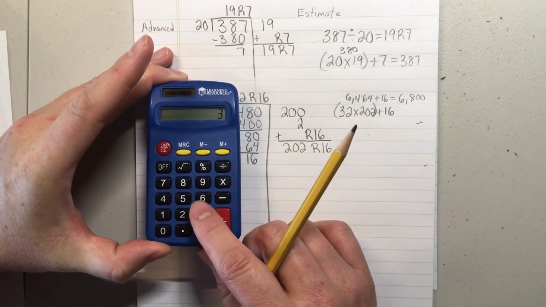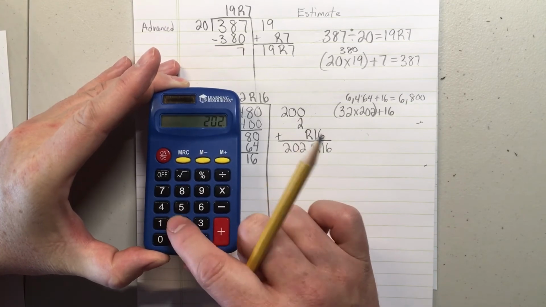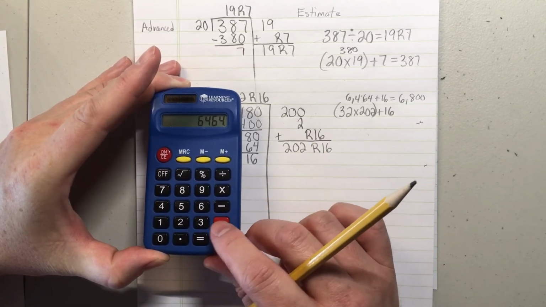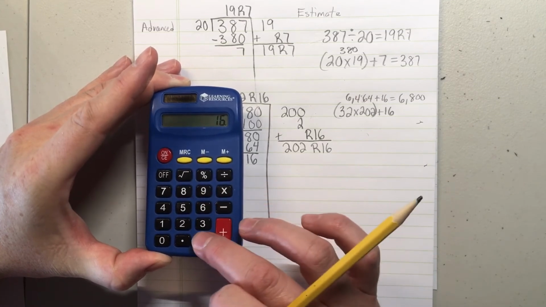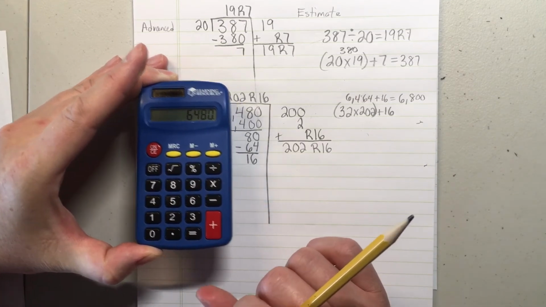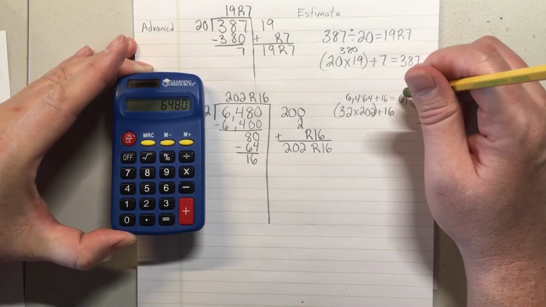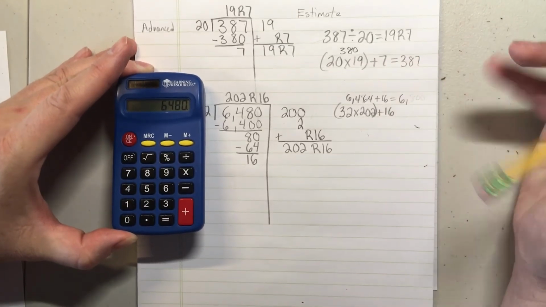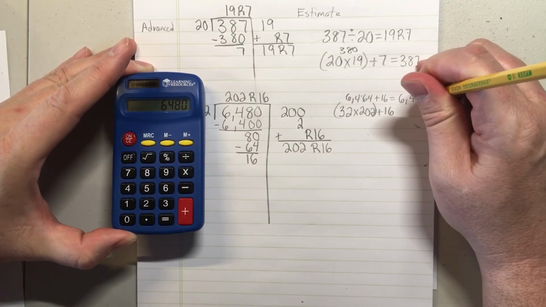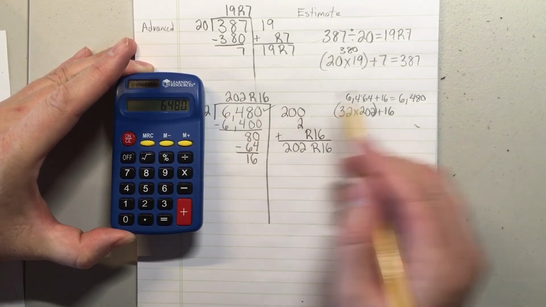I like to use a calculator with these higher numbers. Plus 16 equals 6,480. So now we're back to our dividend.